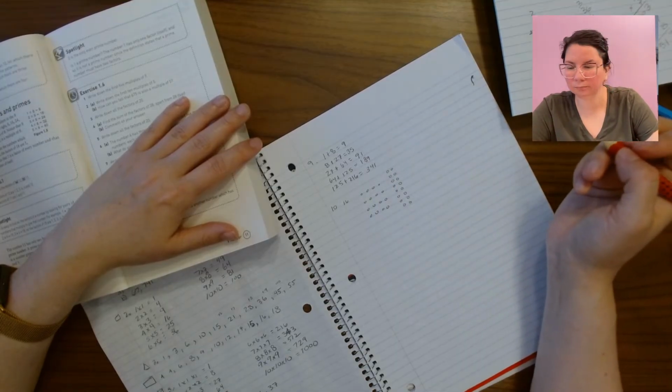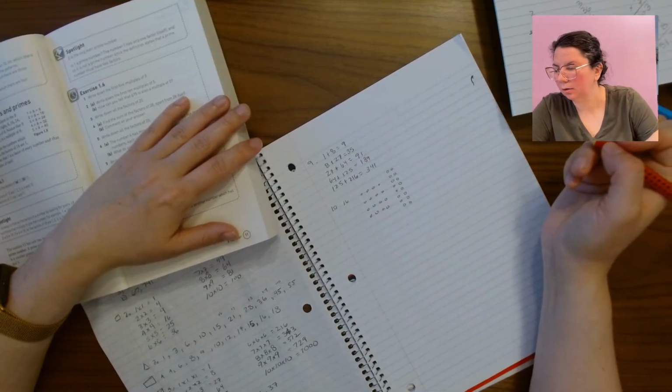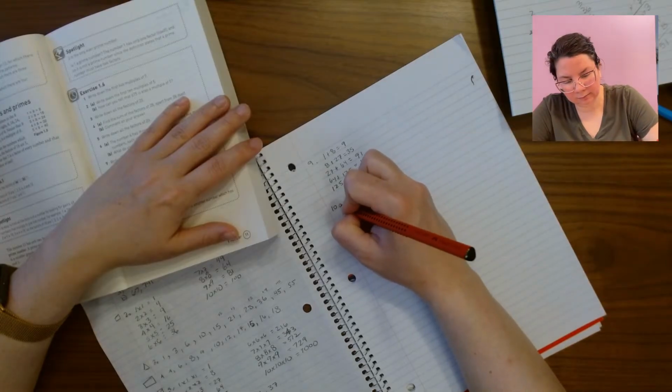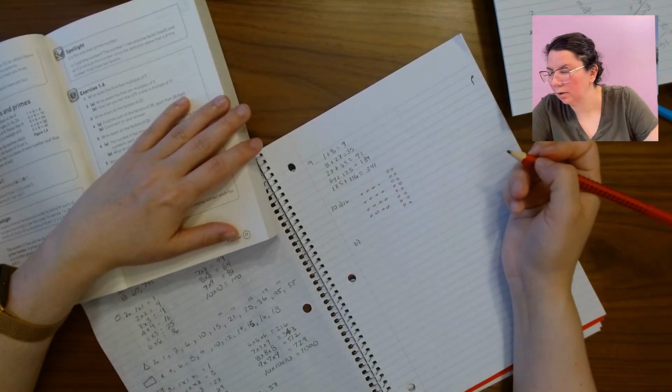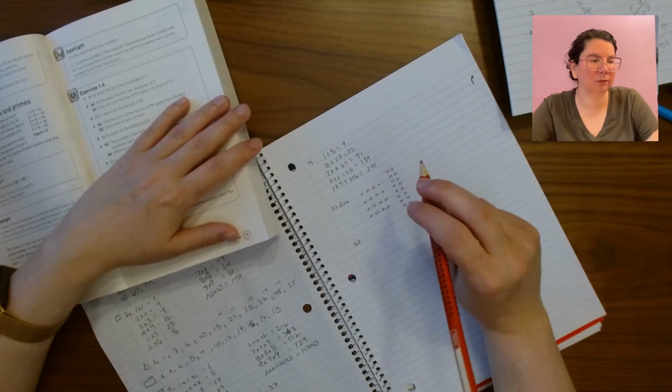Right? Okay, and that's A. And then B, write down a rectangle number for which there are 3 different patterns of dots.